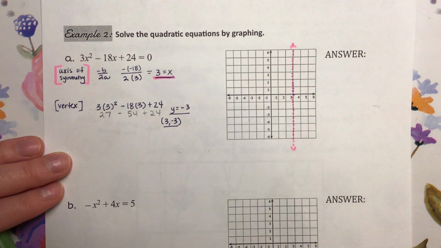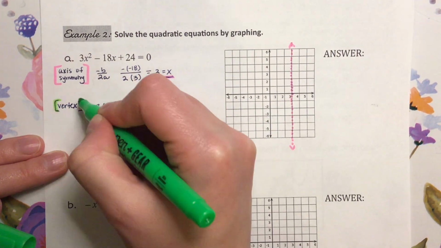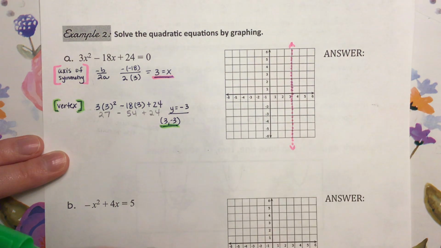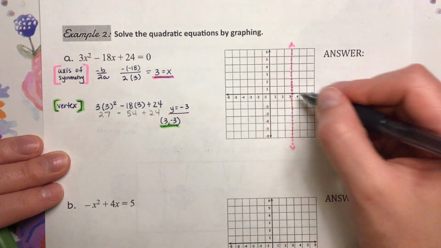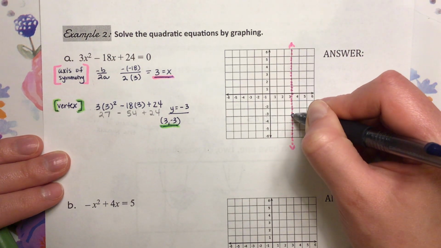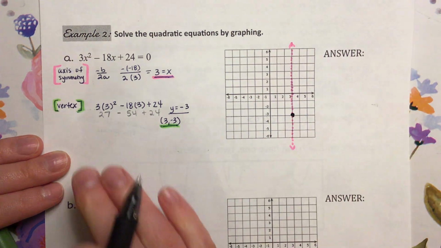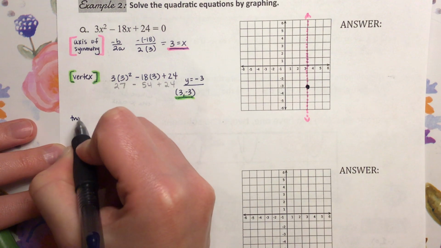This is my vertex. So this guy combined with that one, getting me the value 3 comma negative 3, is my actual vertex. So I'll just mark that for you guys. All right, so now we found our vertex. If you want, you can go ahead and plot that. You don't have to at this very moment, but I will. So I'm going to go over 3, down 3, and that is right here. That's our vertex. Now I'm going to find 2 more points.